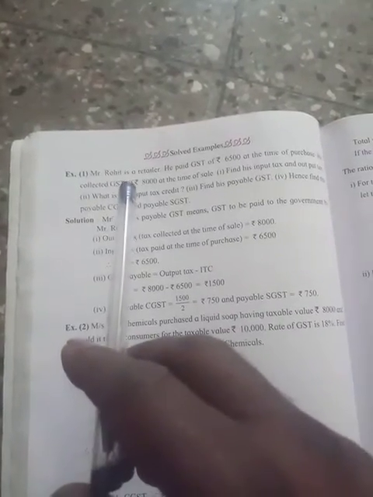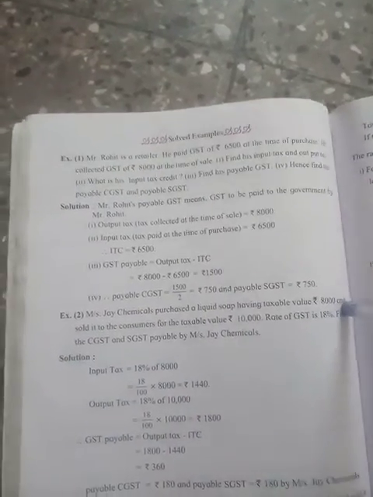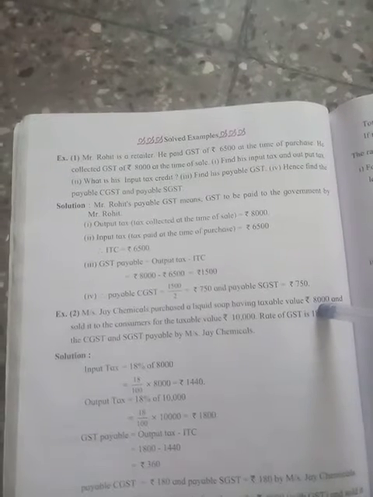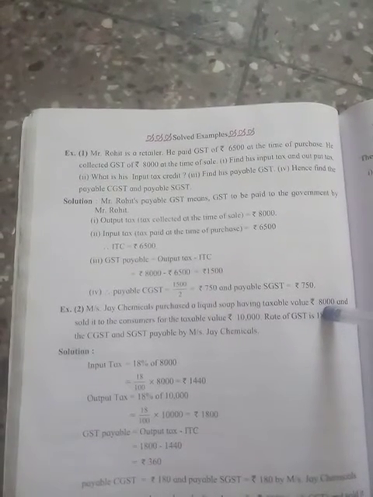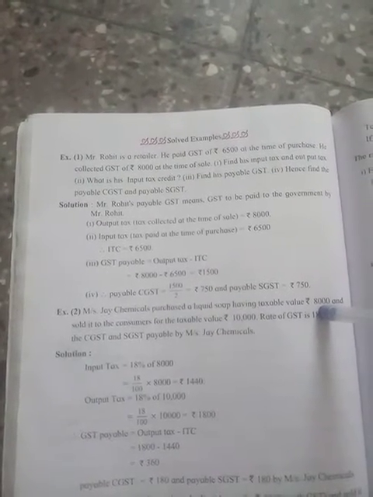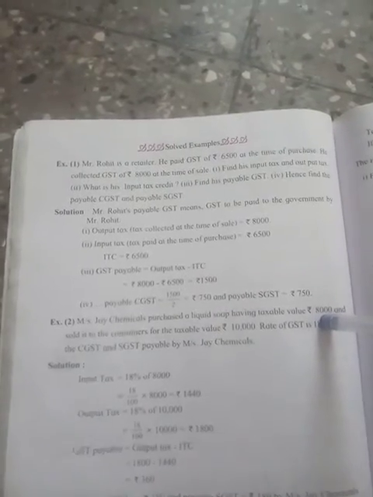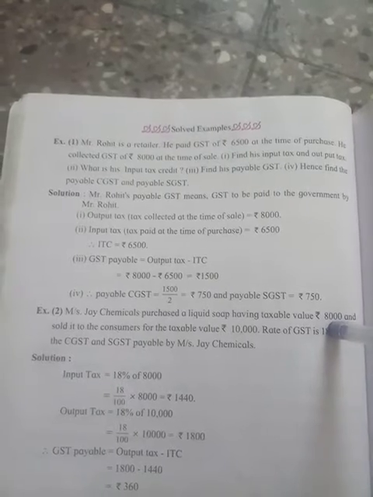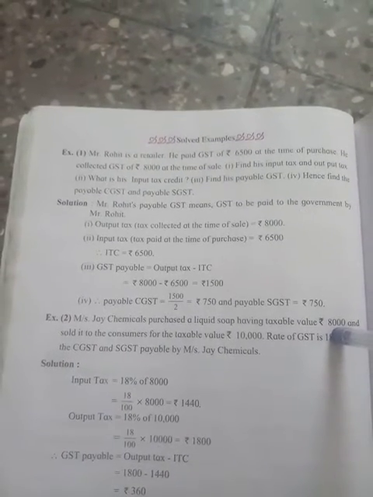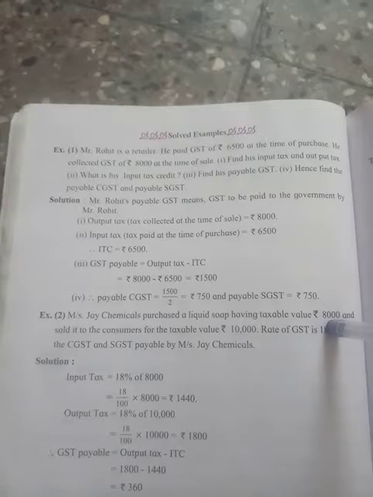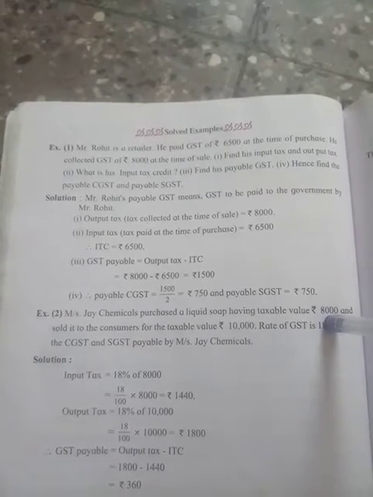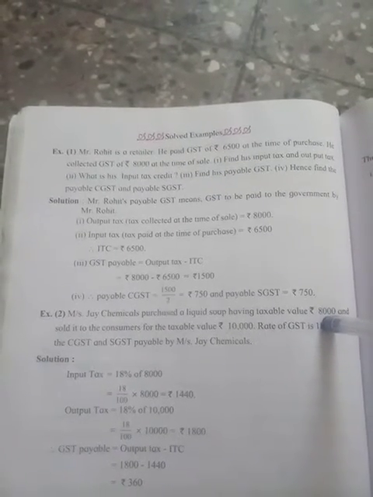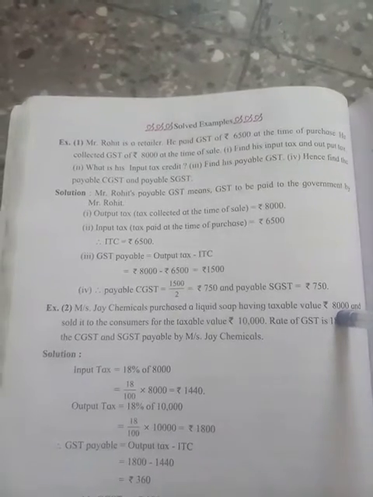Here an example is given. Mr. Rohit is a retailer. He paid GST of rupees 6500 at the time of purchase. He collected GST of rupees 8000 at the time of sale. Find his input tax and output tax, and what is his input tax credit. Also find his payable GST. Hence find the payable CGST and payable SGST.